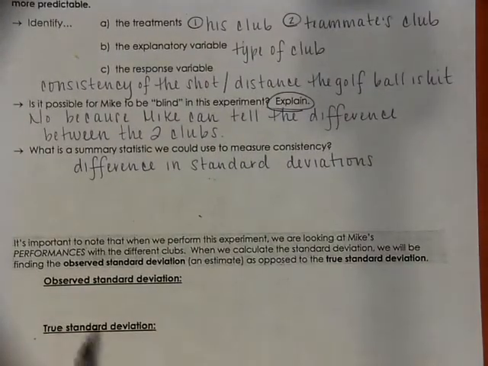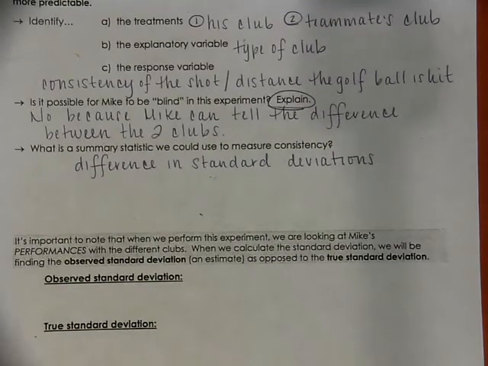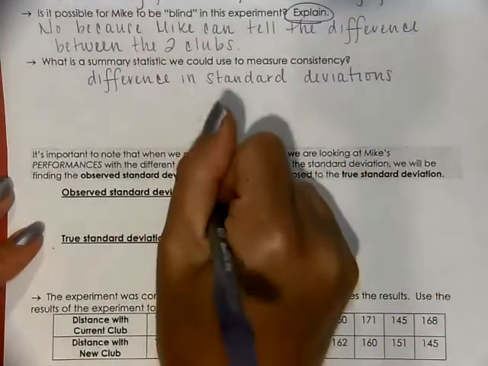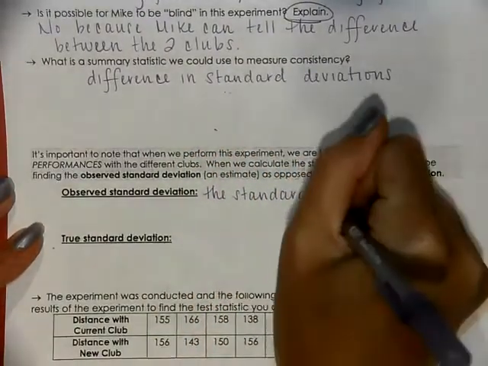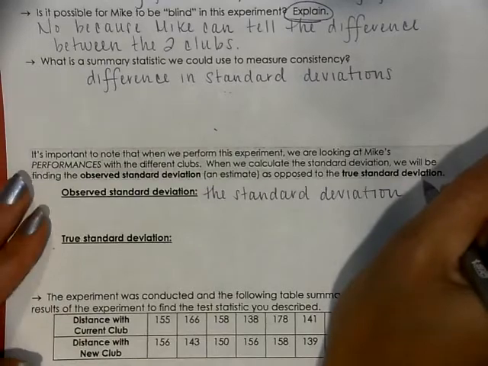So, one more concept to cover before we go into more of the hypothesis testing. It's important to note that when we perform this experiment, we are looking at Mike's performances with the different clubs. When we calculate the standard deviation, we're finding the observed standard deviation, which is an estimate of the true standard deviation. So what's the observed standard deviation? It's the standard deviation that is calculated based on a set of performances, the standard deviation that is calculated from a set of performances.